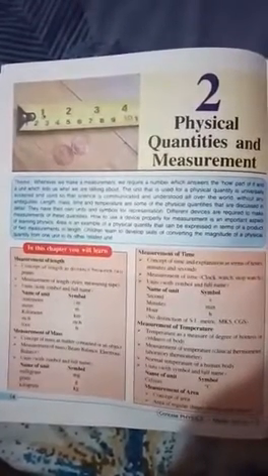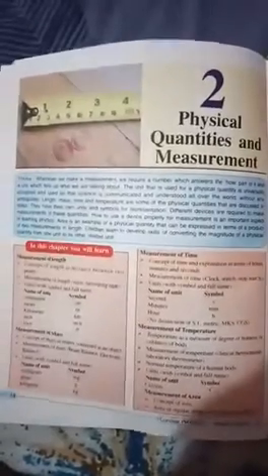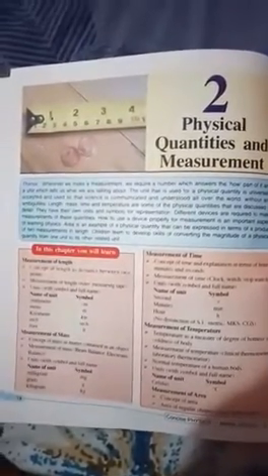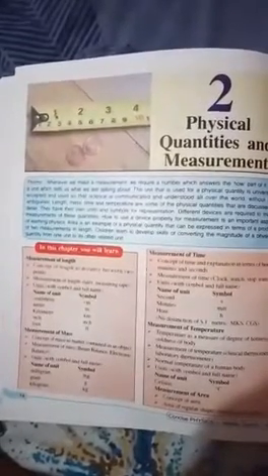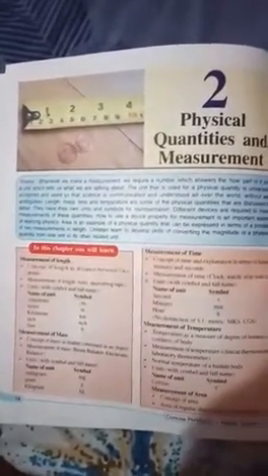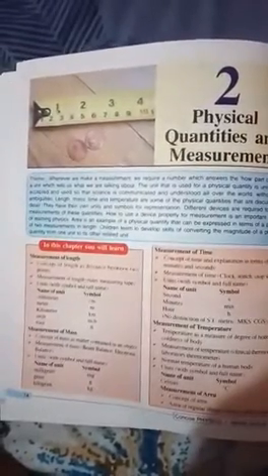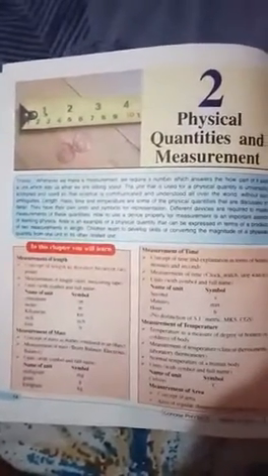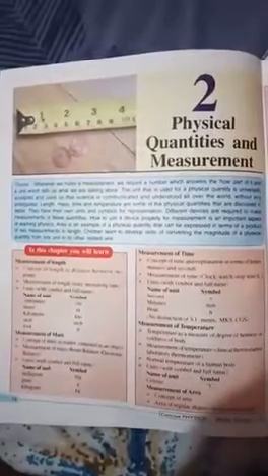Before studying this chapter, we should know what physical quantities are. Length, mass, time and temperature are some of the physical quantities which will be discussed in this chapter. Moving ahead, in this chapter we will learn about the measurement of length, measurement of mass, measurement of time and measurement of temperature.